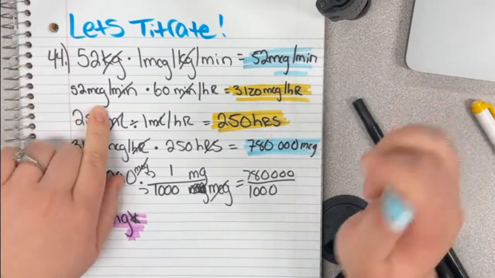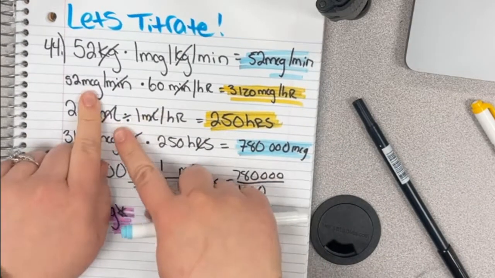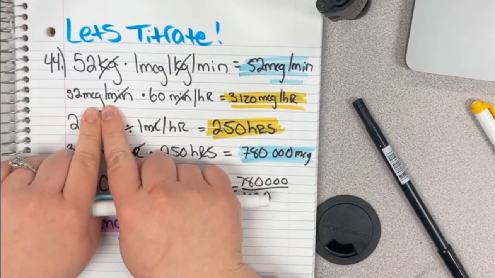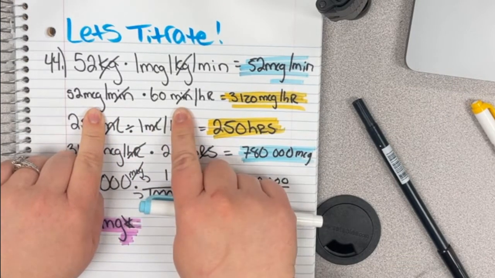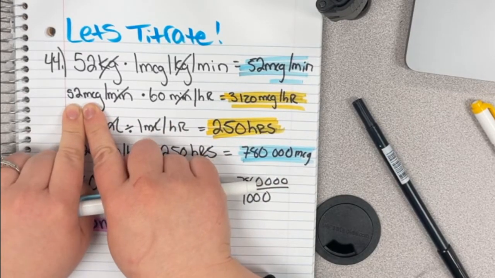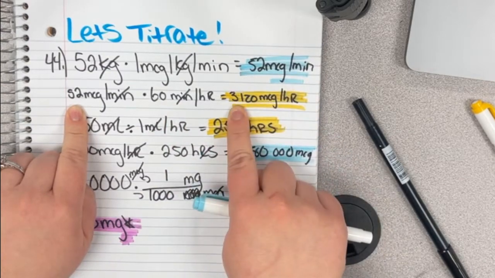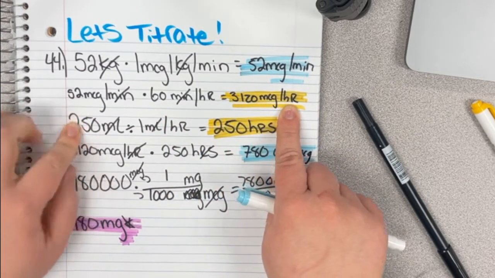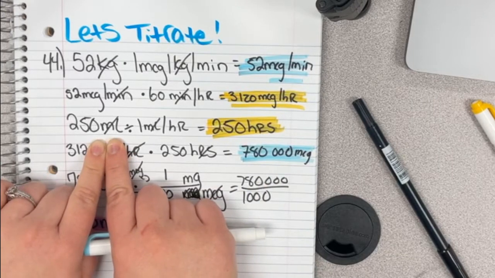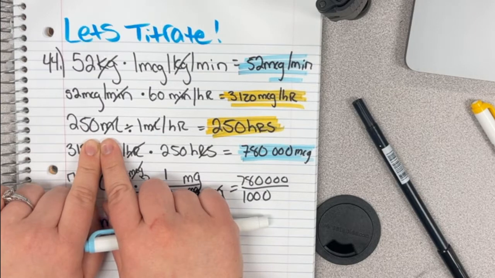So since our units, so micrograms per minute, didn't match our 1 ml per hour, we need to make sure that we know how many micrograms are going to be in 1 hour of time. So if there are 60 minutes in 1 hour, that is why we multiplied our 52 micrograms by our 60 minutes in 1 hour to give us the 3,120 micrograms per hour. So with that information, we need to know how long our bag of fluids lasts. So this could have been a 500 milliliter bag, a 1,000 milliliter bag. But in this instance, we did do the smaller bags, the 250 milliliter.